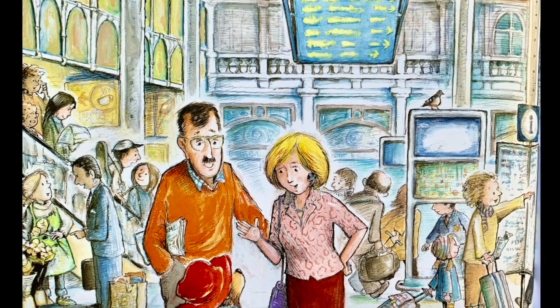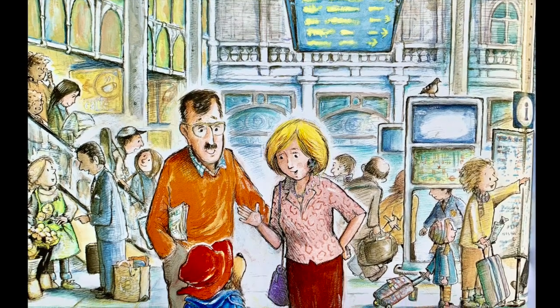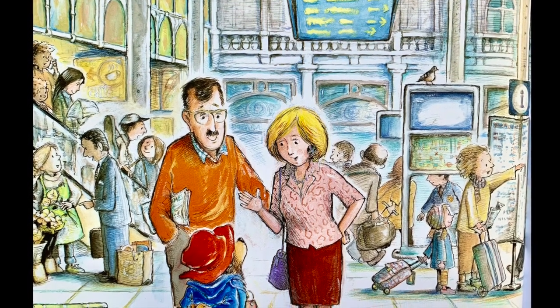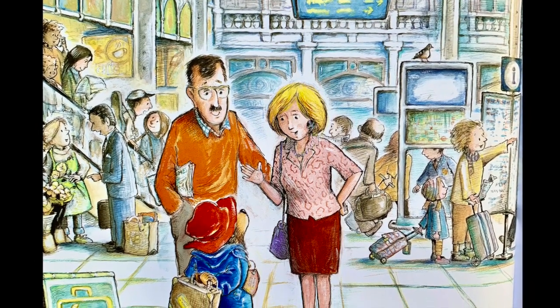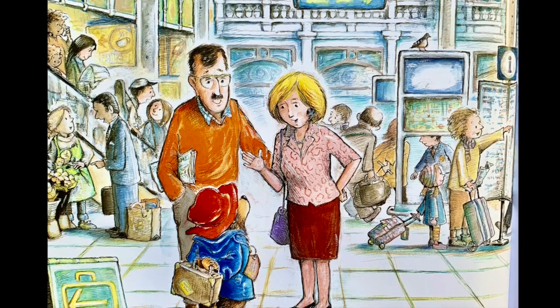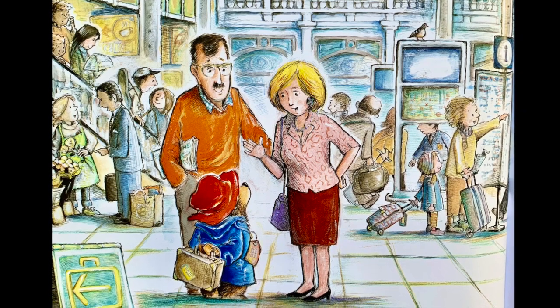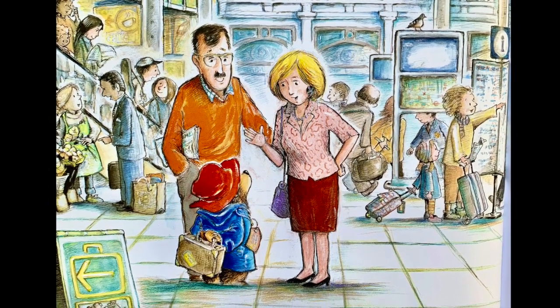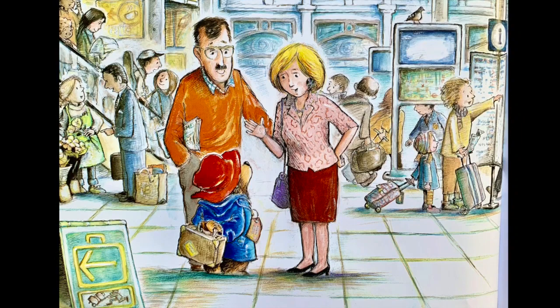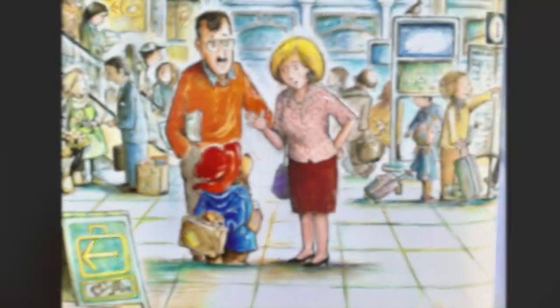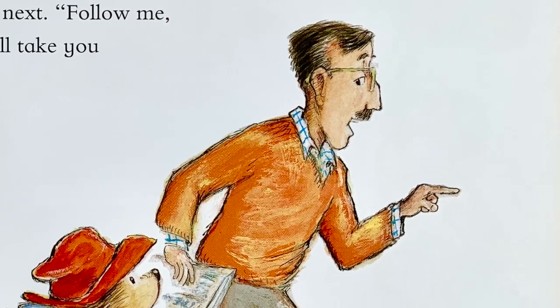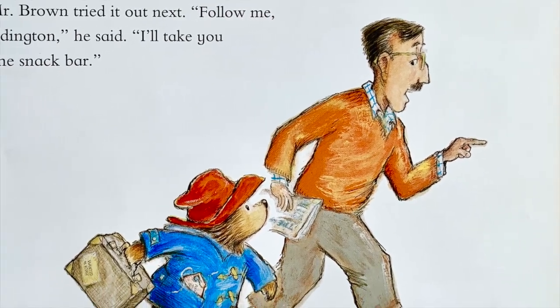"But Mary," said Mr. Brown, "we don't even know its name." Mrs. Brown thought for a moment. "I know," she said. "We'll call him Paddington, after the station." Paddington. The bear tested it several times to make sure. It sounds very important. Mr. Brown tried it out next. "Follow me, Paddington," he said. "I'll take you to the snack bar."